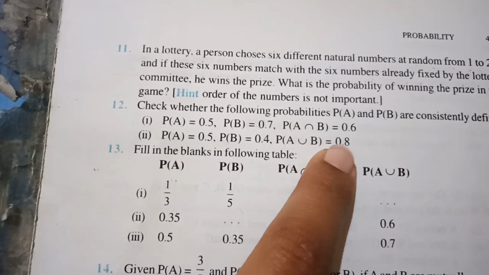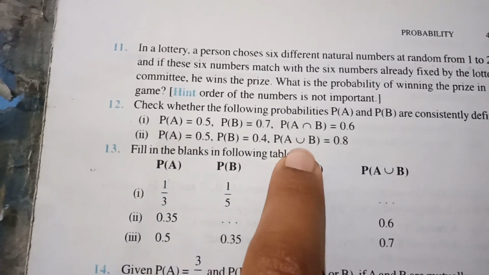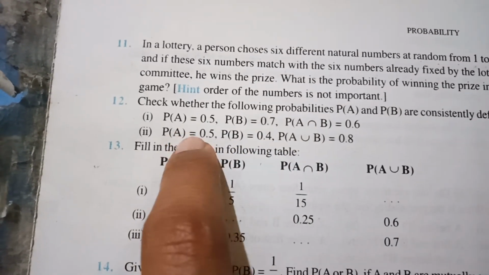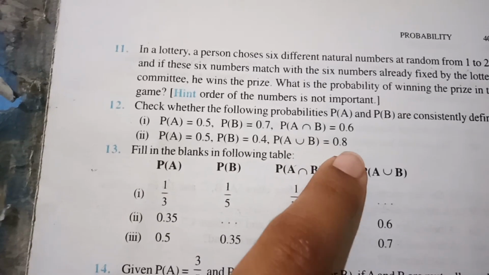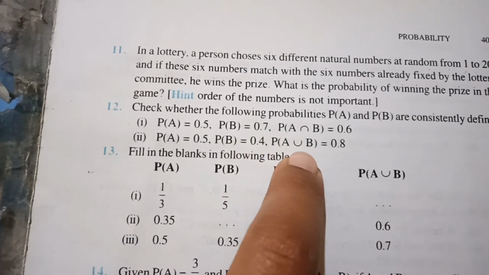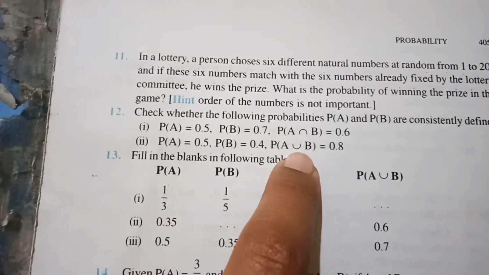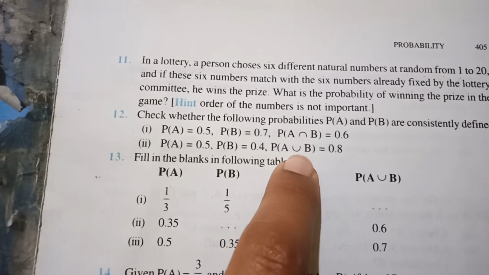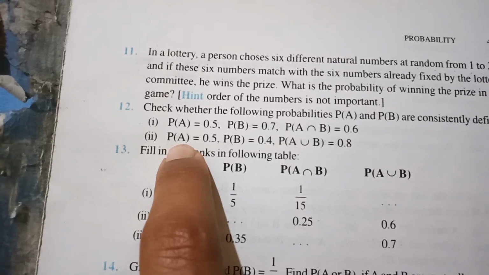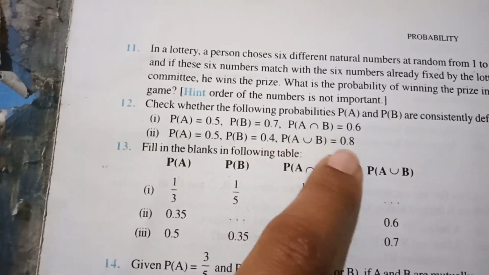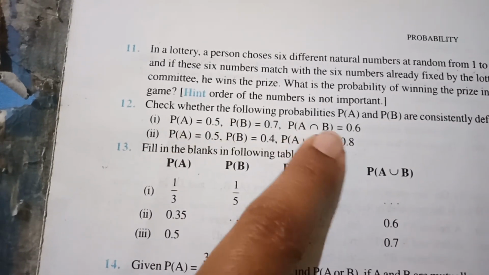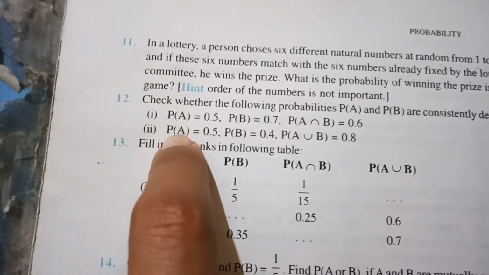Coming to the second one, the probability of the union will always be greater than the probability of each individual event. Now look at this. This is 0.8 and this is 0.4, 0.5. I'm repeating my words again. The probability of the union of two events will always be greater than the individual probabilities of the events. And here it is greatest. So the second statement given is defined or valid.